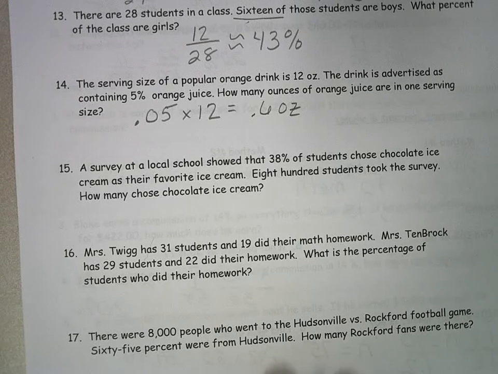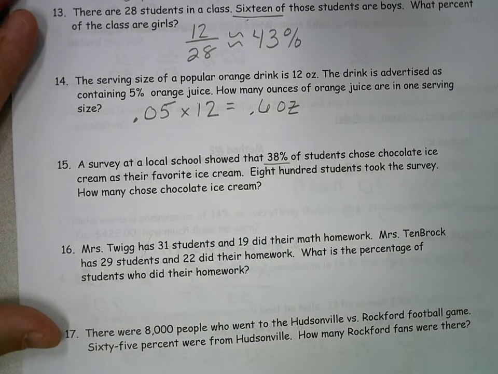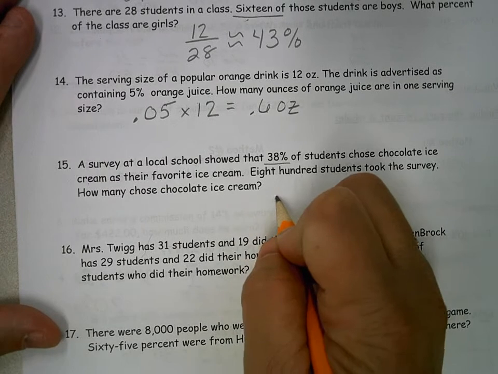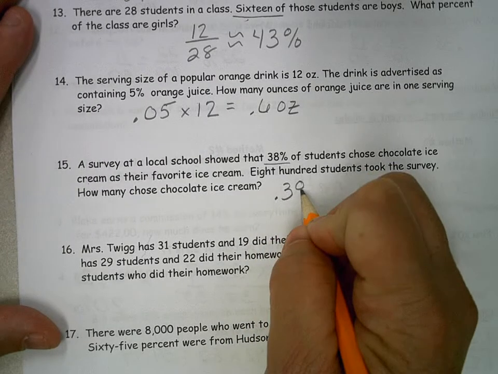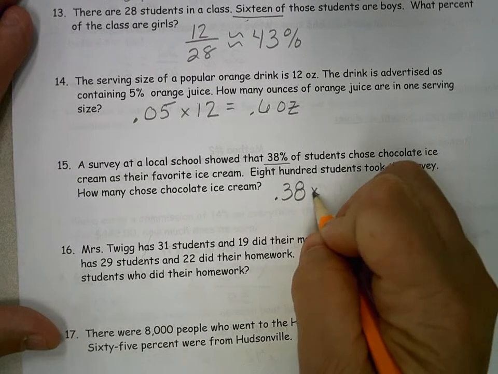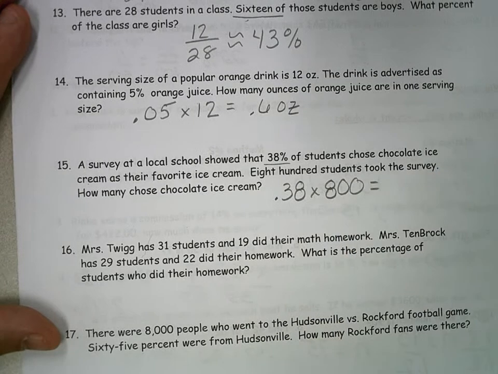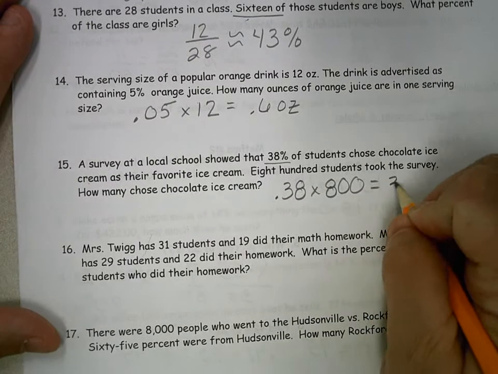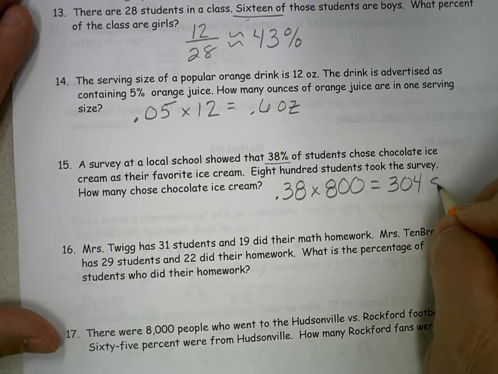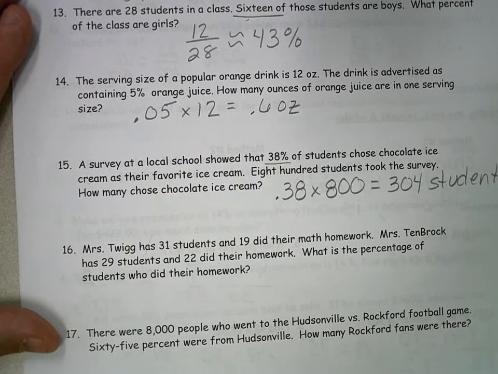Number 15, a survey at a local school showed 38% of the students chose chocolate ice cream as their favorite. So 38% becomes 0.38. 800 students took the survey. So we will do 0.38 times 800, and that becomes 304 students who had chocolate ice cream as their favorite.